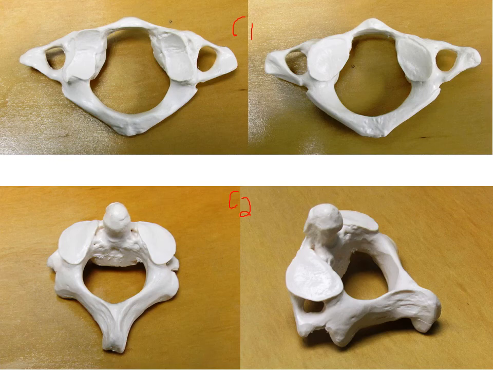In other words, it holds up your world. C2 is called Axis, and I'll tell you why. This little thing here is called a dens. The dens actually fits into this little spot here, and the majority of your rotational movement.